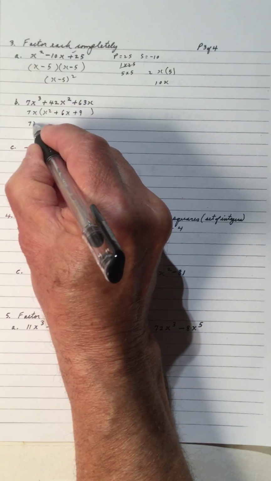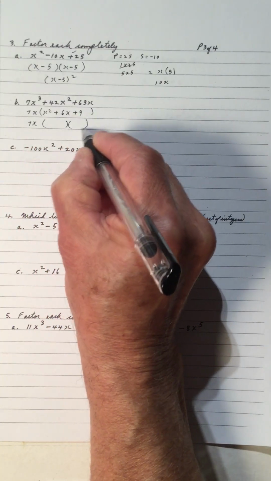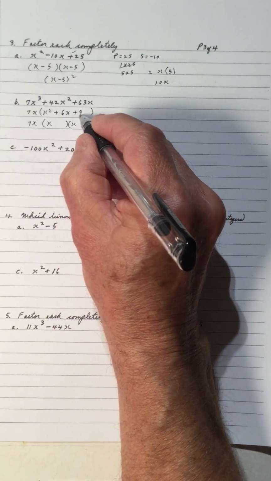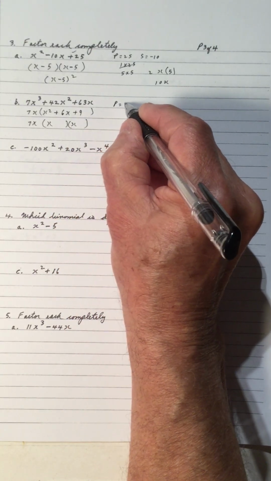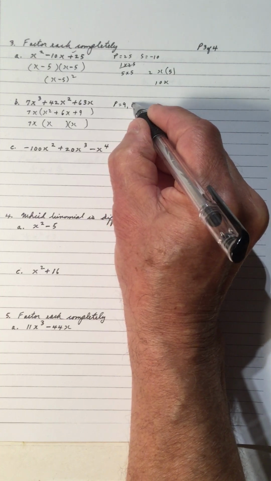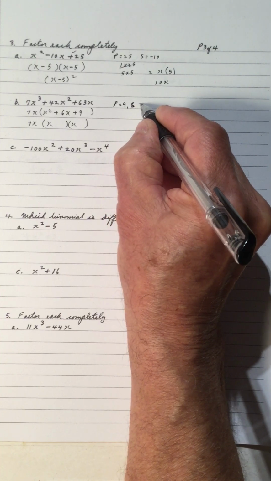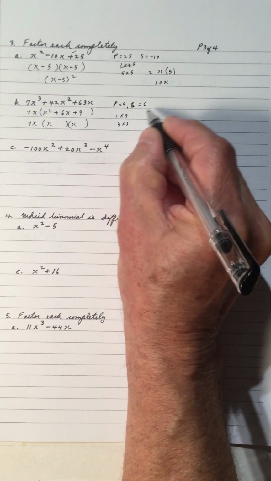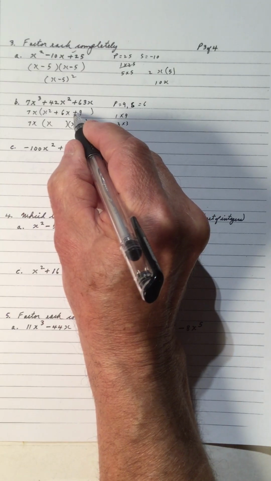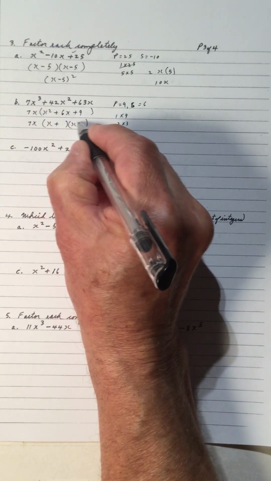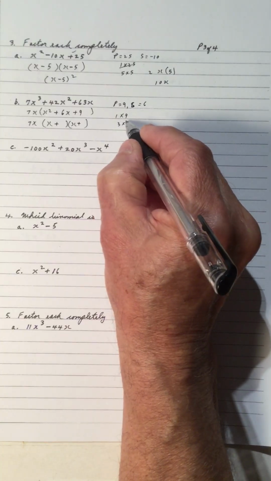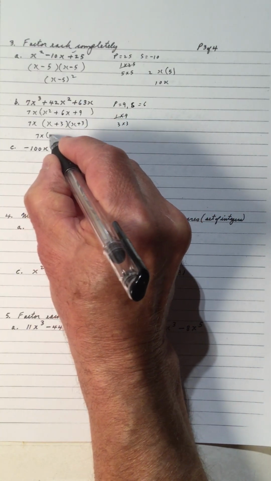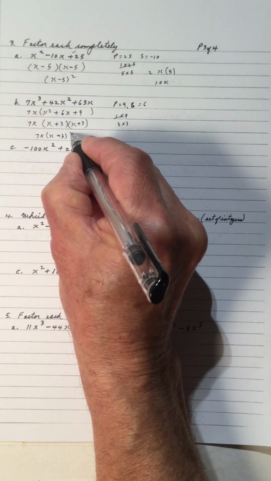So this is 7x, and if this is factorable further, x and x. And the product is 9. The sum is 6. So 1 times 9, 3 times 3. And because the product is positive and the sum is positive, we got 2 pluses. And the factors are 3 and 3. So that's 7x times x plus 3 squared.